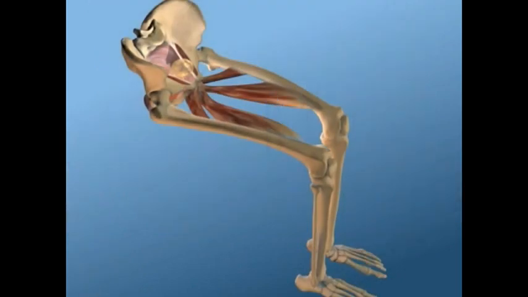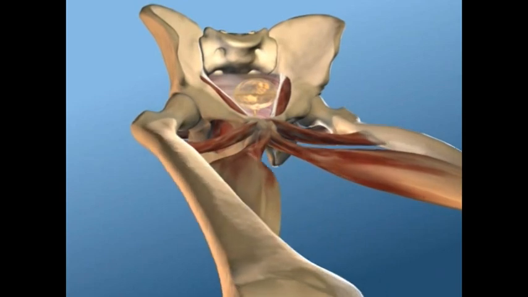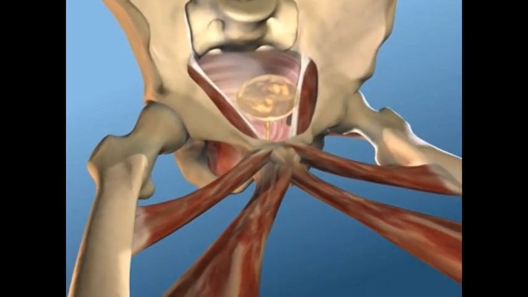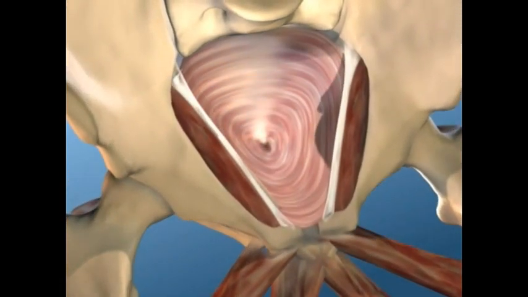The roll-in motion of the femur is due to contraction of the adductor muscles. When the adductors contract, electrical impulses travel up the muscle and transfer energy to the pelvic diaphragm, helping to maintain proper resting tone with the bladder and bowel outlets closed.